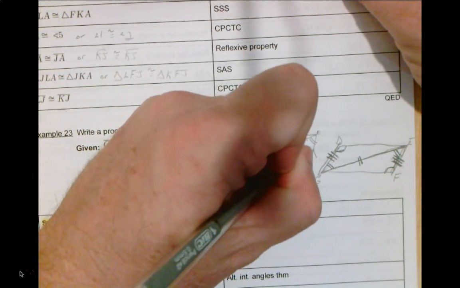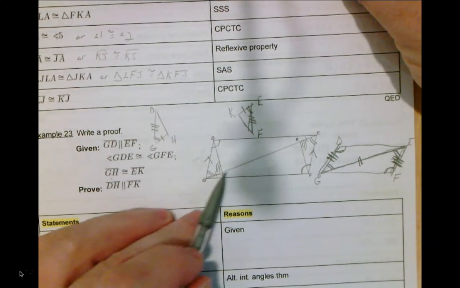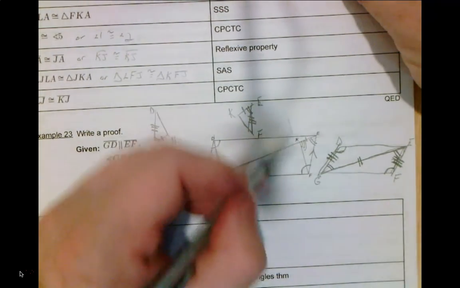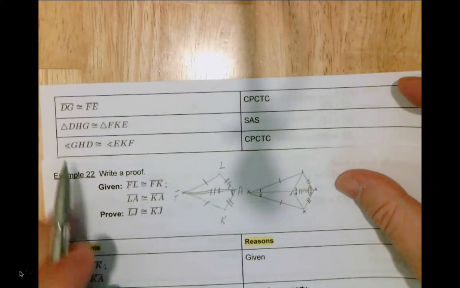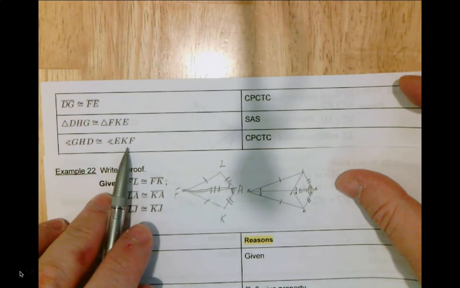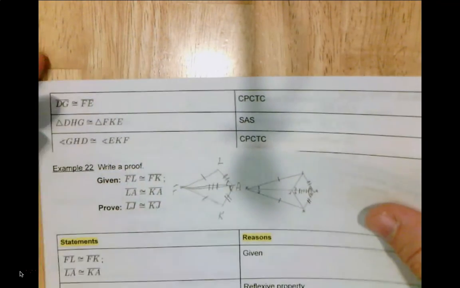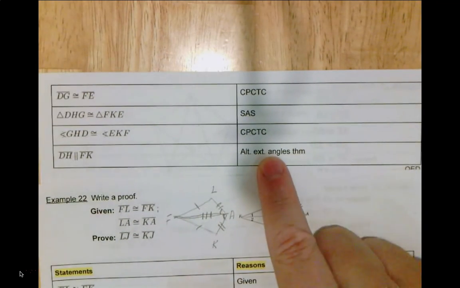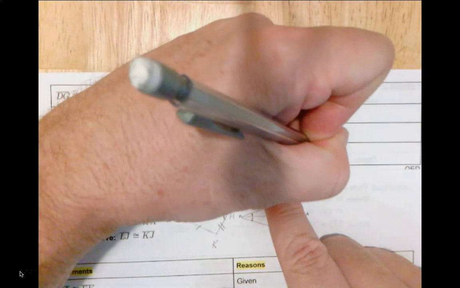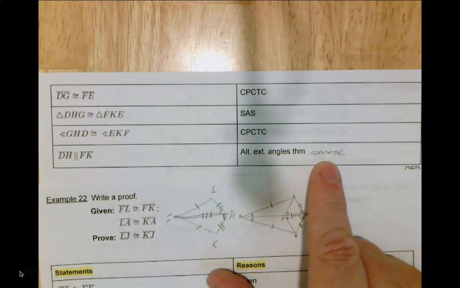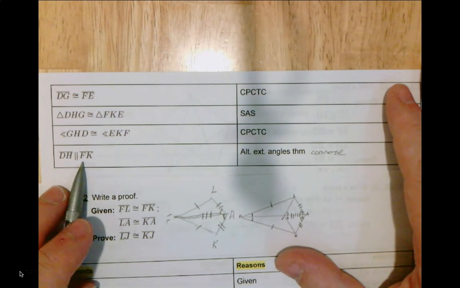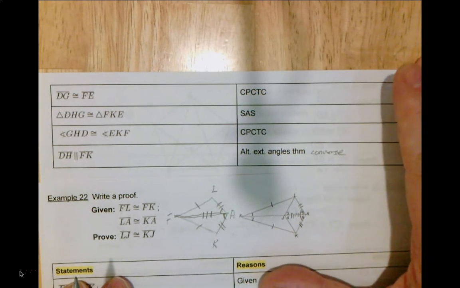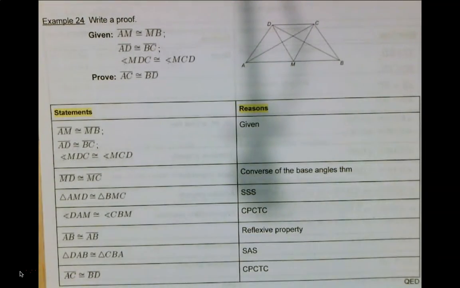they are alternate exterior angles. Angle GHD congruent to angle EKF by CPCTC, are alternate exterior angles, converse. I missed the converse piece. That gets these two segments parallel by the converse of the alternate exterior angles theorem. That was example 23. Example 24.